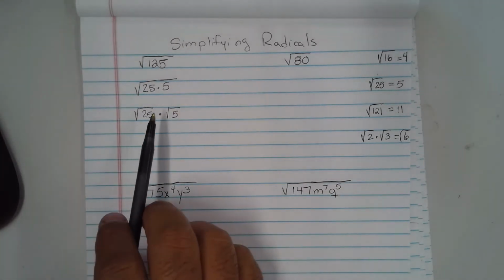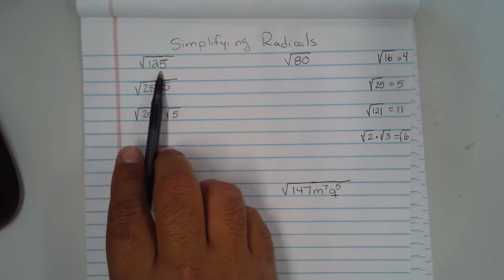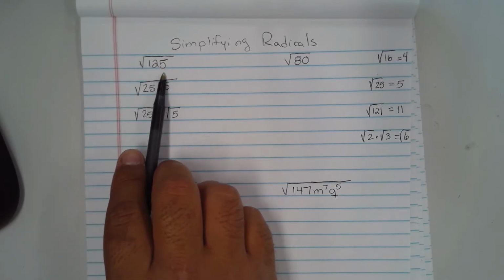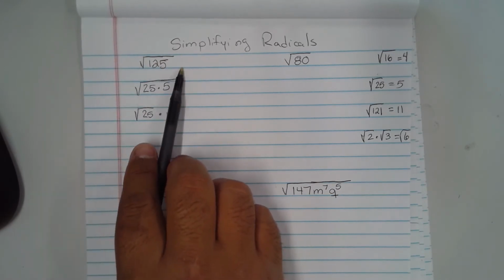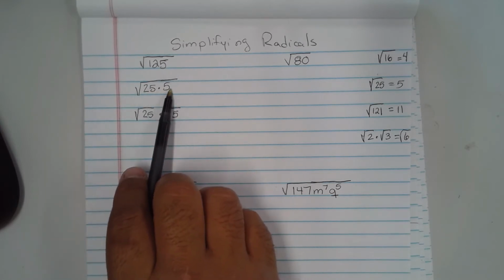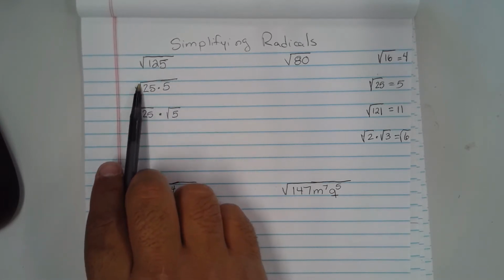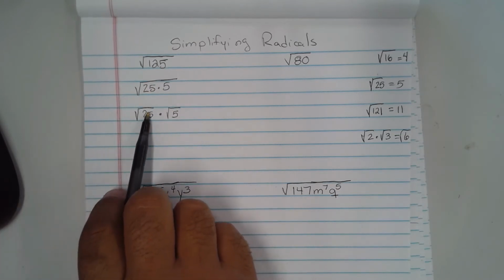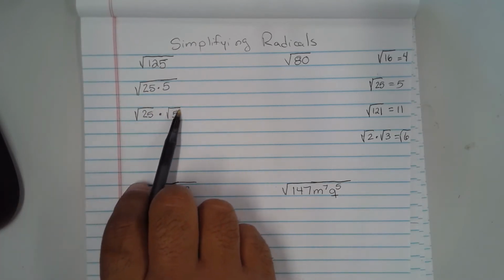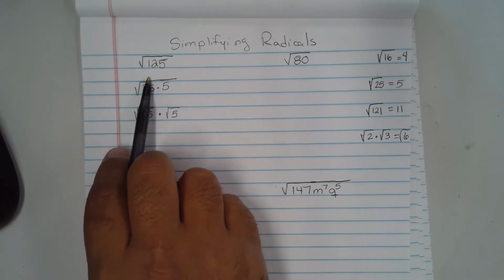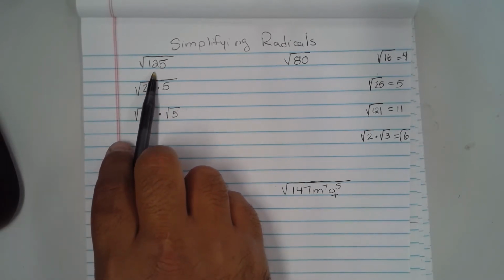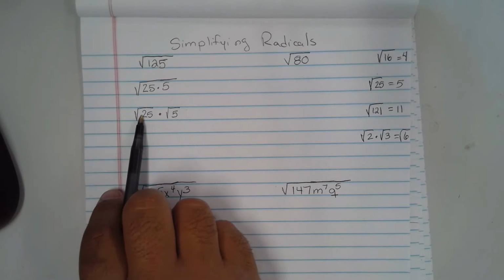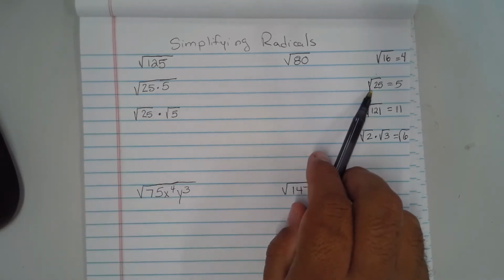So notice what I did. Square root of 125. What are the two factors that give me the product of 125? You said 25 times 5. Well, notice that it's still under the radical. I could separate them, and this would be the square root of 25 times the square root of 5, because it means the same thing as 125. We good?